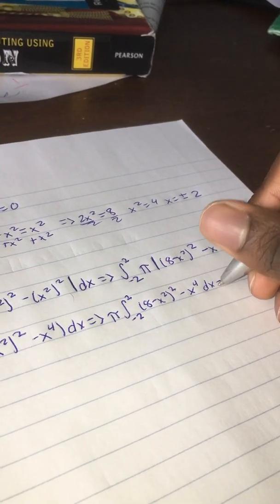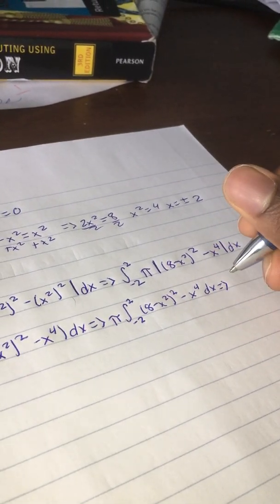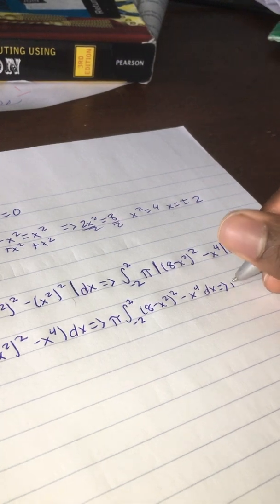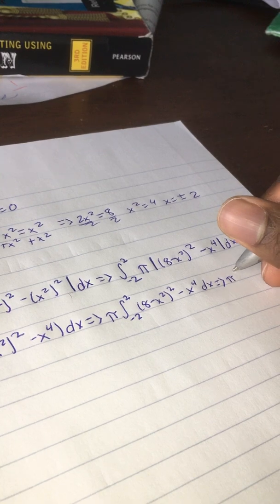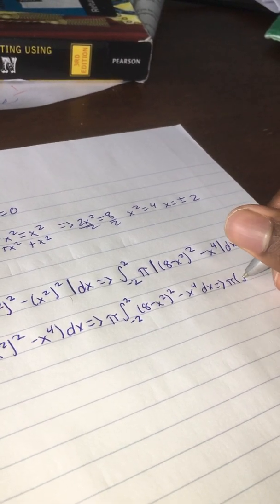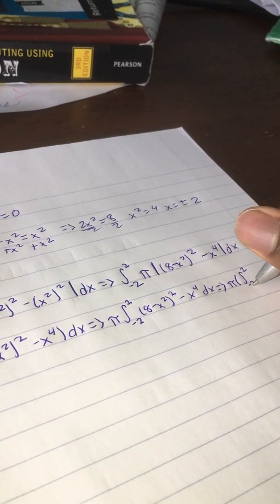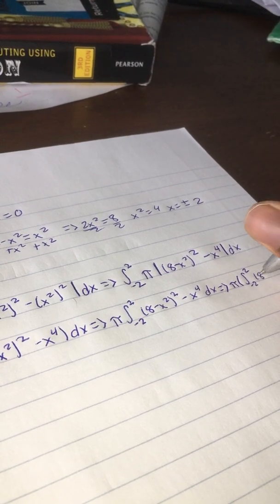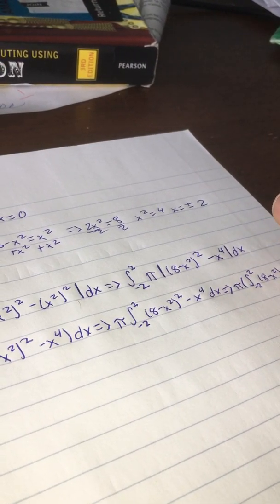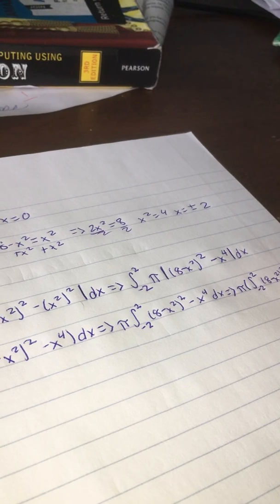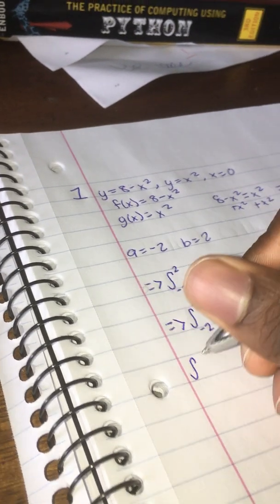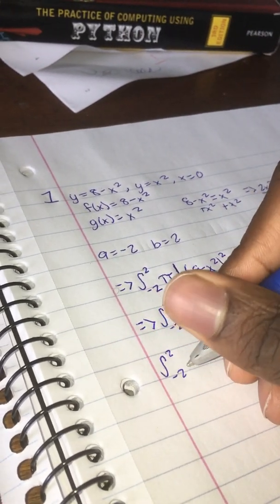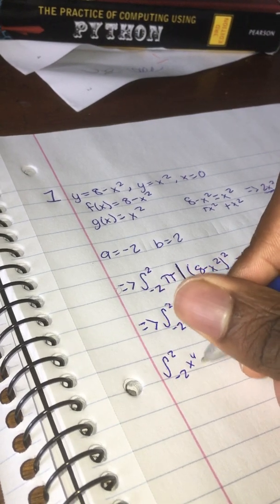Basically simplify that again to making it into 2 integrals. So pi, and make sure you have your parentheses too. The integral of (8 minus x squared) squared dx minus, and then bring it on this side, the integral of x to the fourth dx.